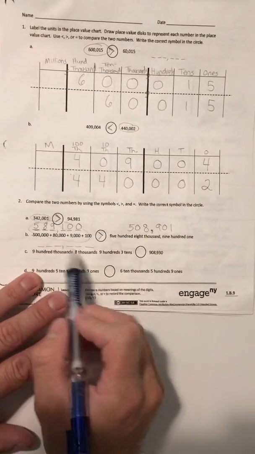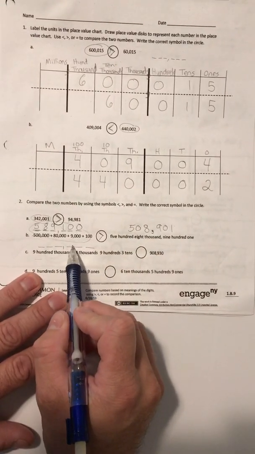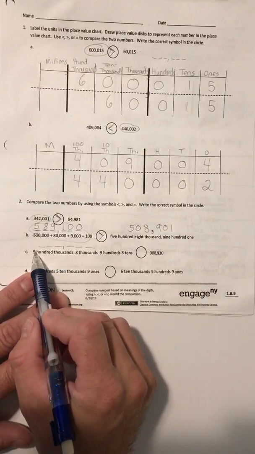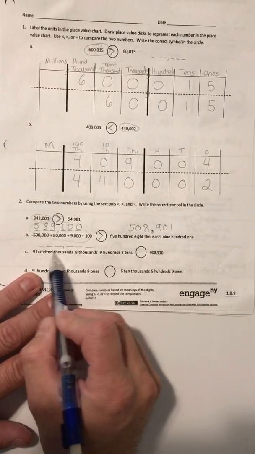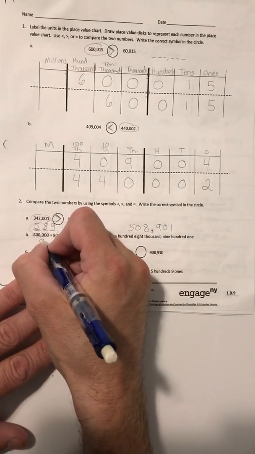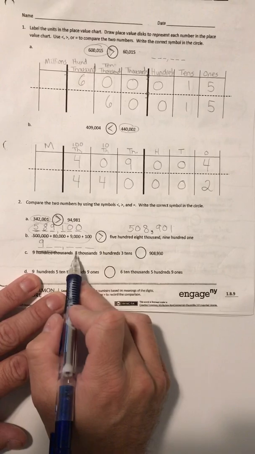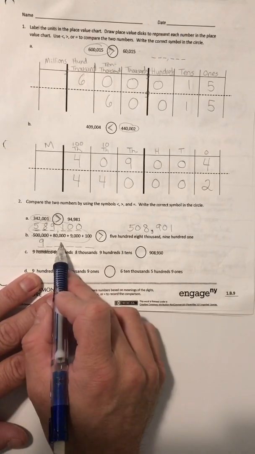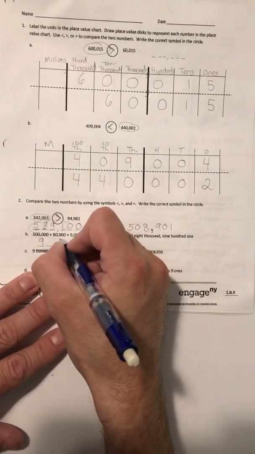I saw 100,000, so I know there's my ones, there's my tens, there's my hundreds, there's my thousands, there's my 10,000s, there's my 100,000s. I have a 9 in the 100,000s place. I'm going to cross that off. There's my 9 in the 100,000s place. I then have an 8 in the thousands, so they're skipping the 10,000s place, and I'm going right into the 8 into the thousands place.